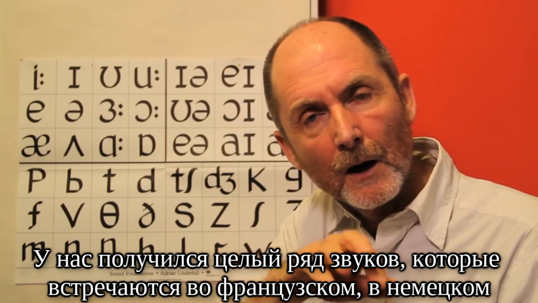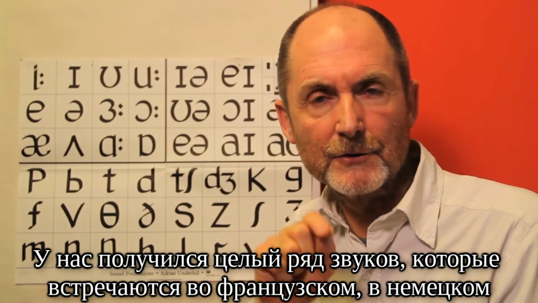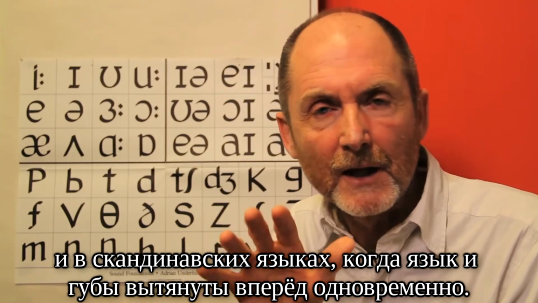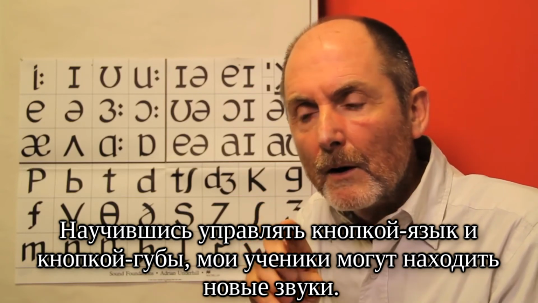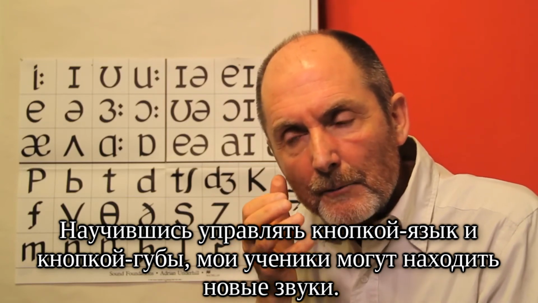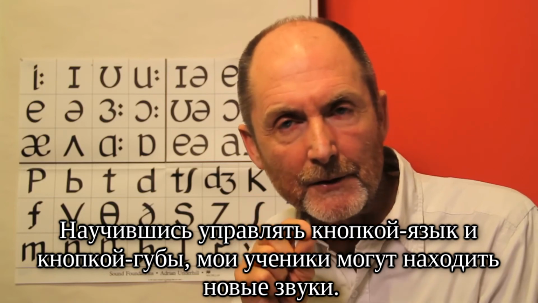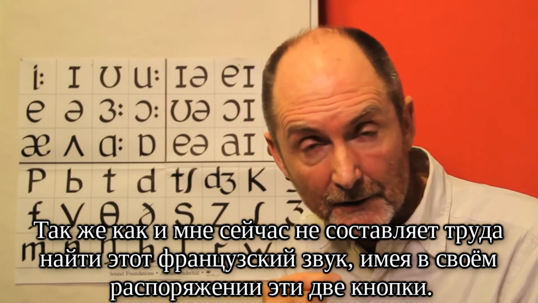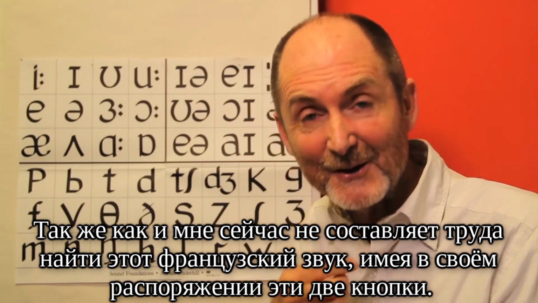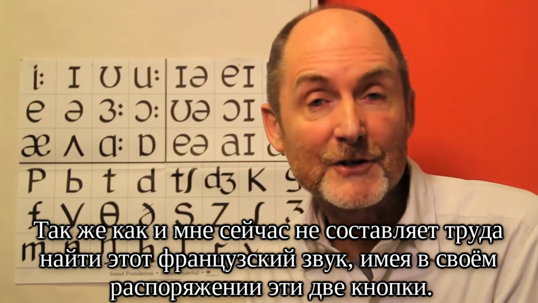And I get a whole family of sounds there, which are in French and in German and in Scandinavian languages, where tongue and lips are forward. Now, when my students can manipulate at will the tongue button and the lip button, they can discover new sounds. Just as I can discover, when I've got those two buttons, that kind of French sound.